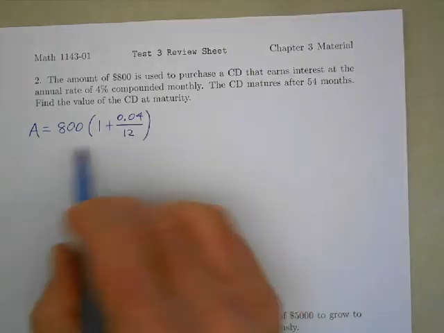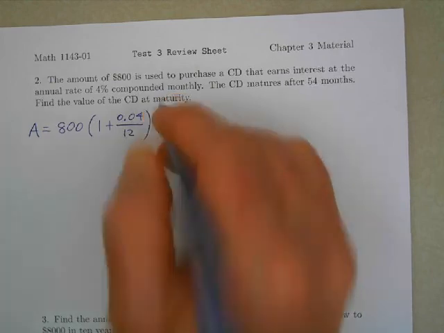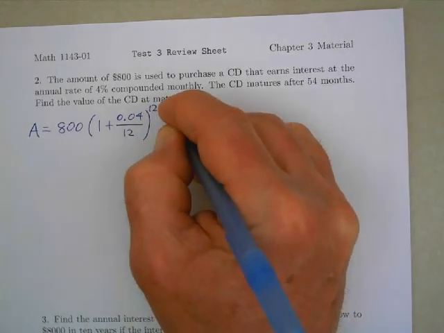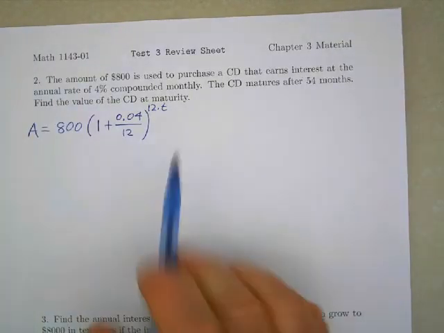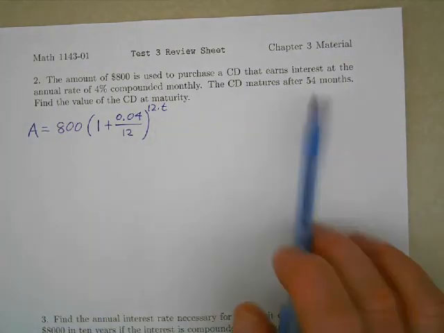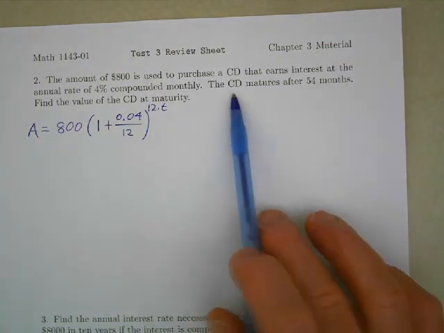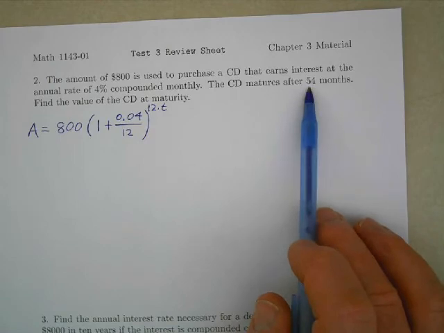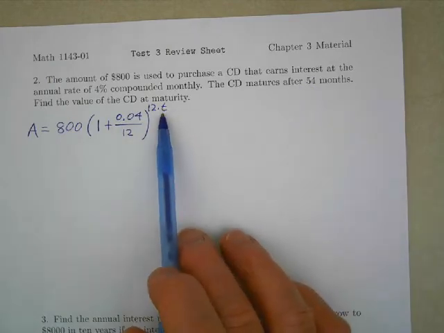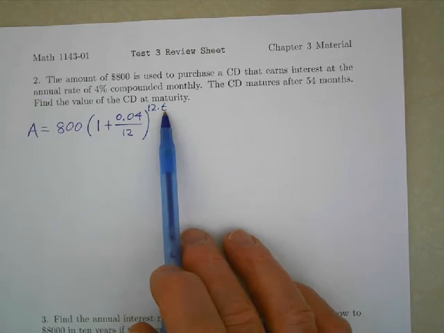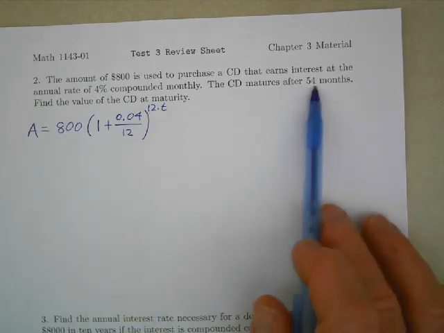And then the function has an exponent of 12 times t, where t is the number of years. Well, if the CD matures after 54 months, 54 months is 4.5 years. So if you replace t with 4.5 and multiply it by 12, then you just get the number of months.